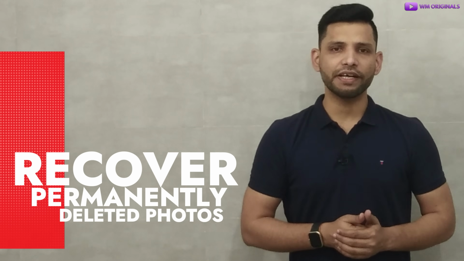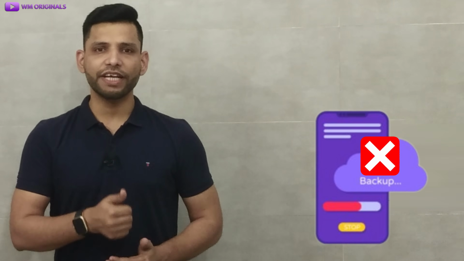Hey folks, myself Akhil from RecoverGo, back with another data recovery tutorial, and today I want to show you all how to recover permanently deleted photos on iPhone. The best thing, we can recover deleted data on iPhone without backup, and it works on the latest iOS update 16.5 as well.